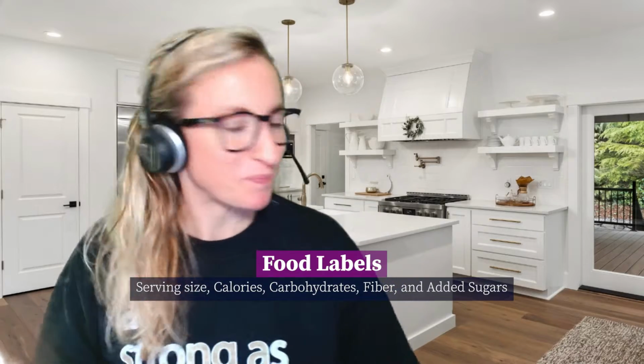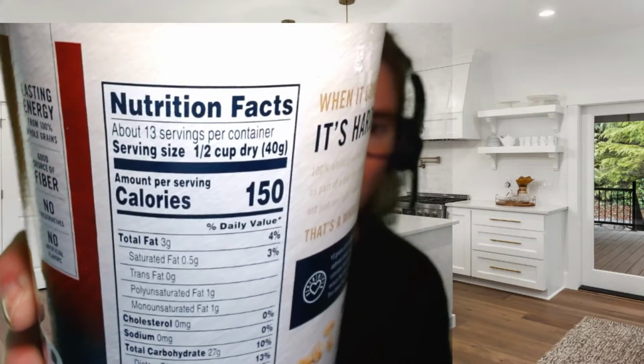Food labels. Here are the directions. Step 1. Find some food in your house that has a food label on it. Then you're going to show us those food labels and answer the following things. First, tell us what's the serving size. This can be found along the top.